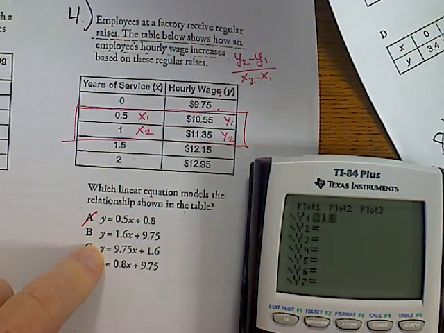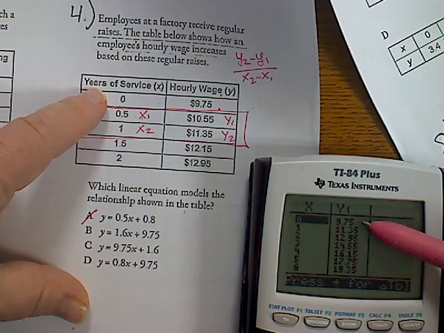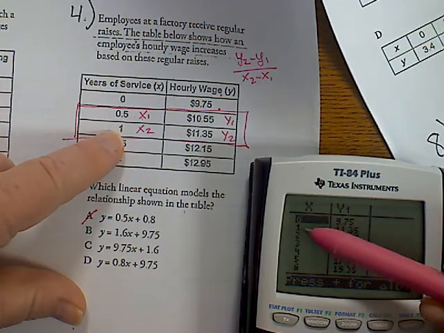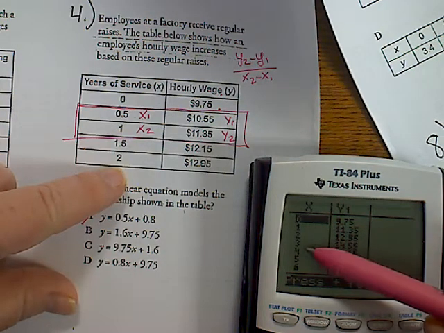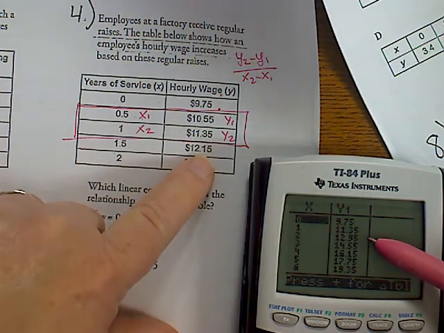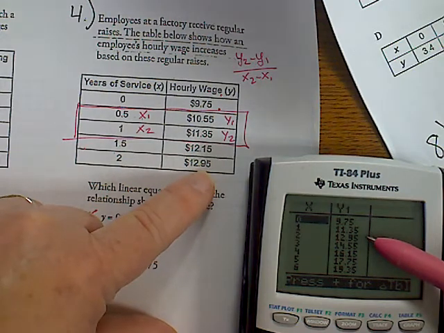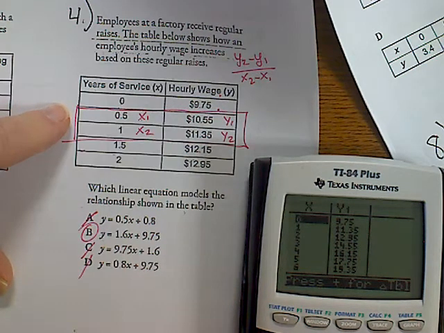Clear it. 1.6x plus 9.75. And let's hit second and table. When x is 0, y is 9.75. When x is 1, y is 11.35. When x is 2, y is 12.95. Is that 12.95? Yes, it is. So guess what? I have found my answer. And that's how simple it is if you can learn how to use this calculator to help you solve problems. So number 4 is B.